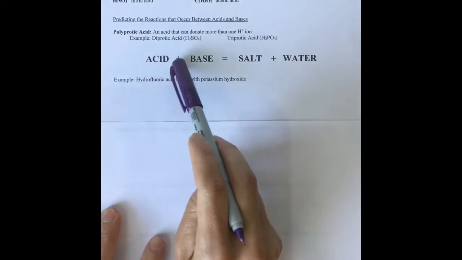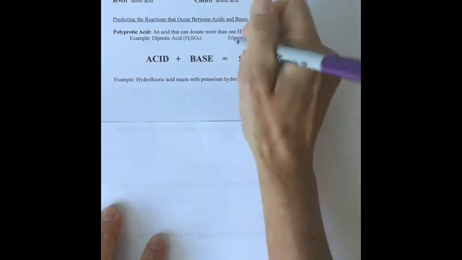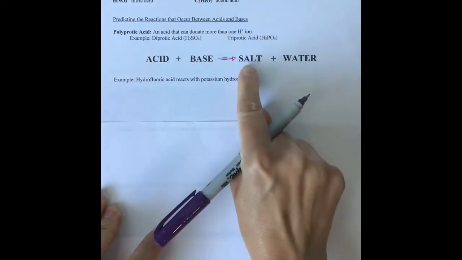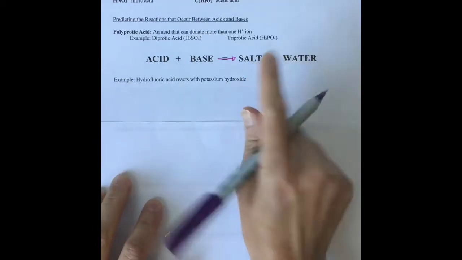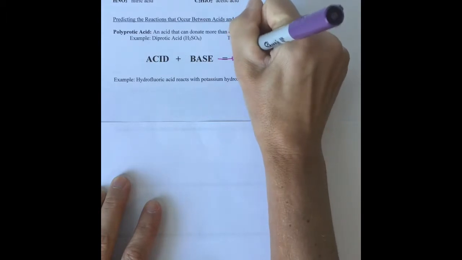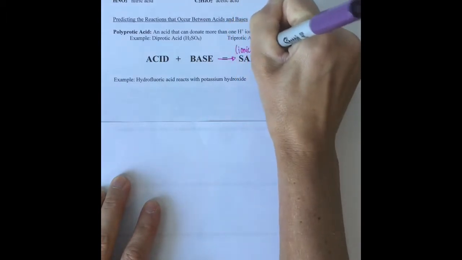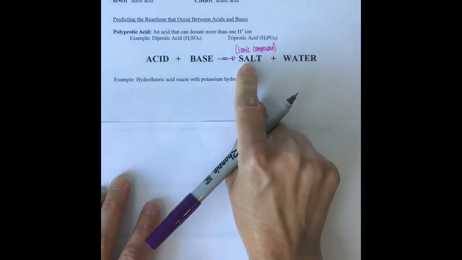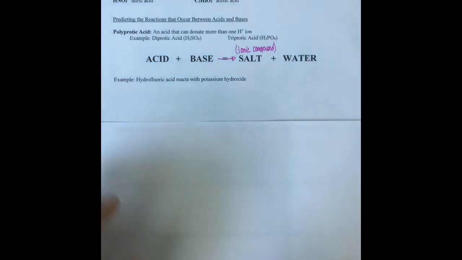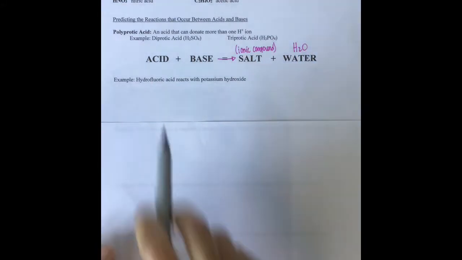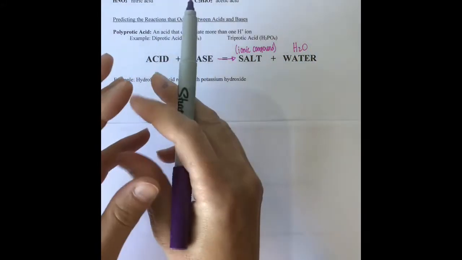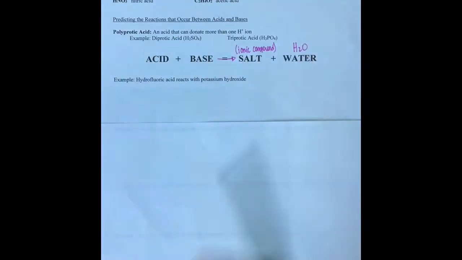In this section, we're going to look at what happens if you take an acid and react it with a base. It will always produce a salt and water. The word salt here, used in this sense, is just talking about an ionic compound. It's used as a generic, a salt, and water. And water, we know, is always H2O. So if you take an acid and a base, they're going to react and rearrange and form two new things.